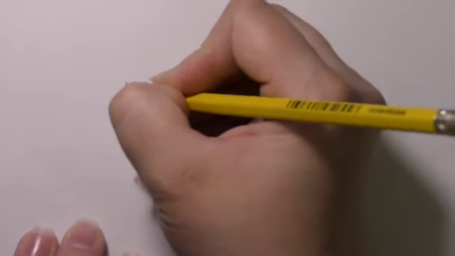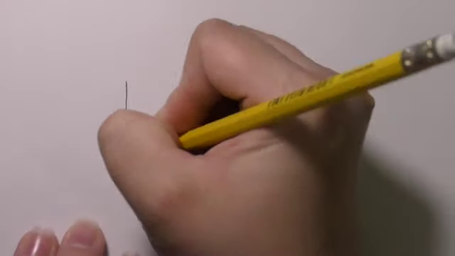For a cube, we'll start with a basic square. Then, to make it three-dimensional, the upper 2 corners and the lower right corner will need diagonal lines up and to the right. They should be the same angle and the same length for each one of them. Connect the top 2 points with a horizontal line, and then the side points with a vertical line.